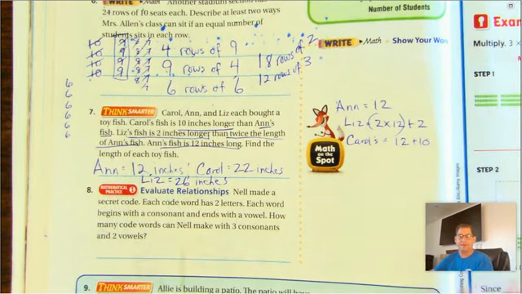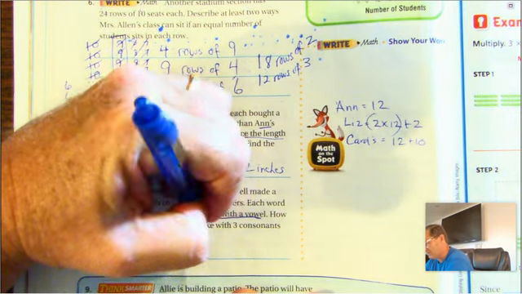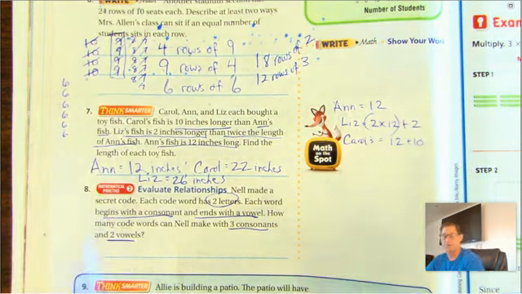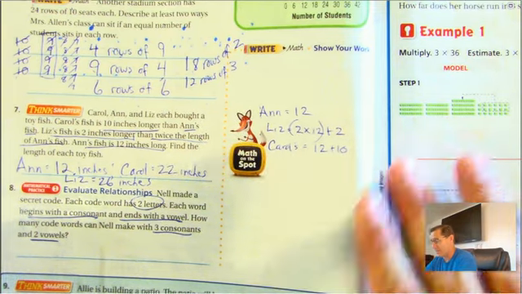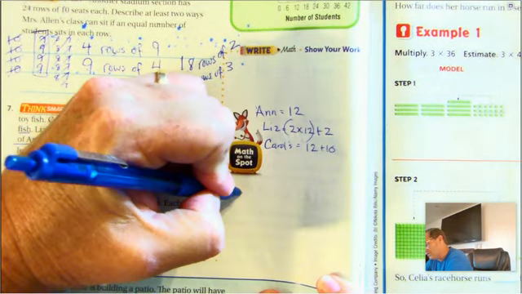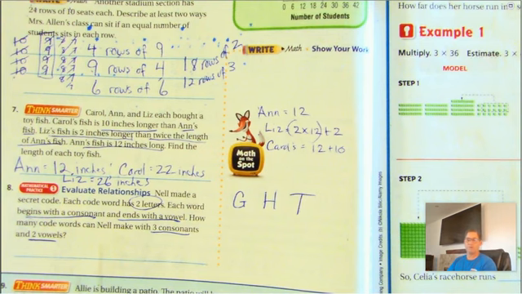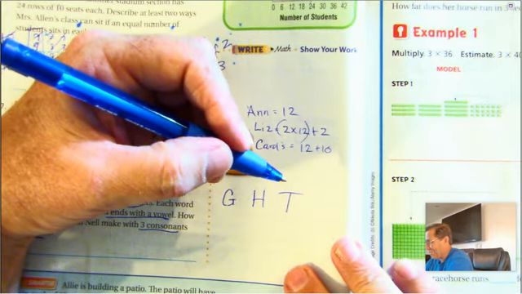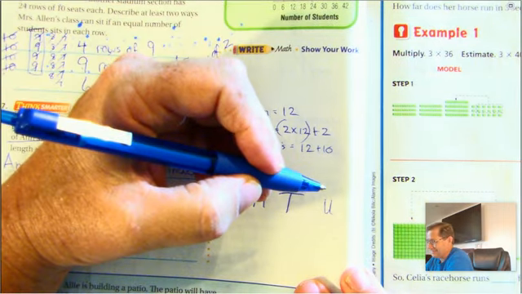Okay, number 8. Nell made a secret code. Each code word has 2 letters. Each word begins with a consonant and ends with a vowel. Begins with a consonant, ends with a vowel. Has to have 2 letters. How many code words can Nell make with 3 consonants and 2 vowels? It's easiest here to just draw out a diagram of it. I don't know, how about G, H, T? Those are our 3 consonants, and I have 2 vowels. I don't know, U and A.